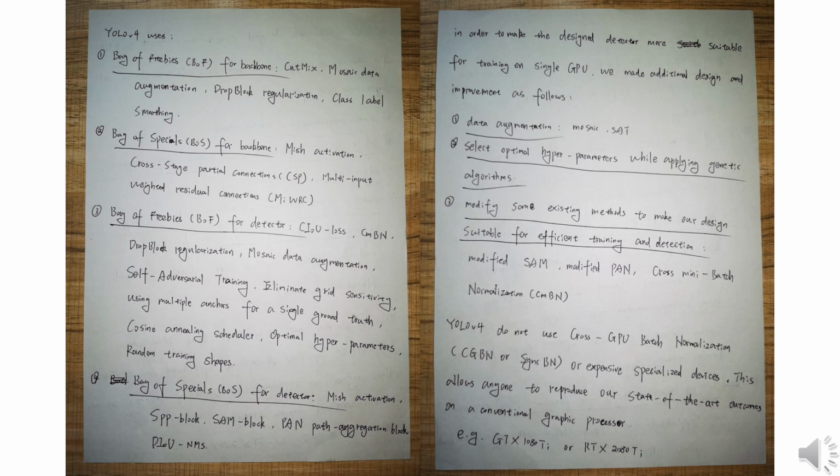And these modified existing methods mainly include modified SAM, modified PAN, and cross mini-batch normalization, which can be represented as CmBN. YOLOv4 doesn't use cross-GPU batch normalization, which can be represented as CGBN or SyncBN, or some other expensive specialized devices.